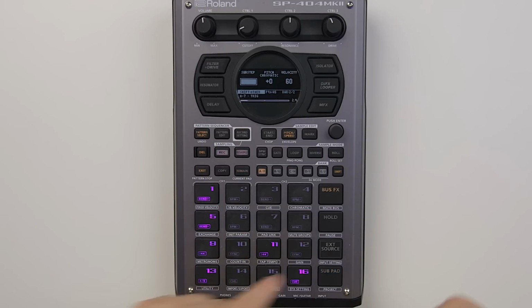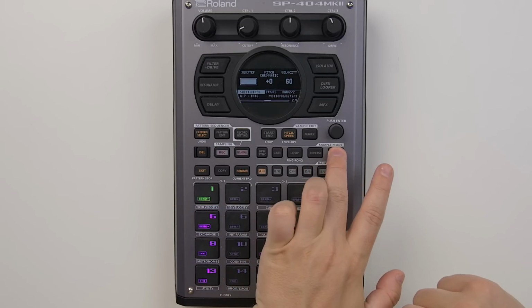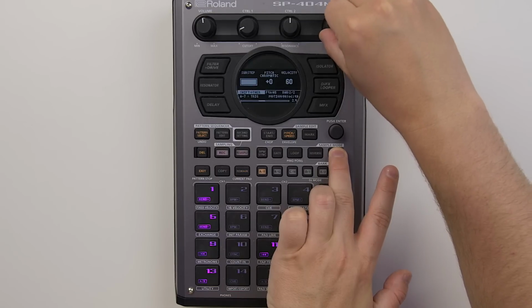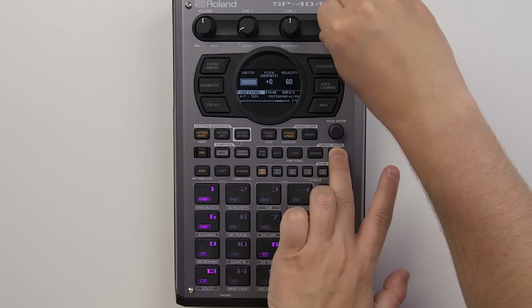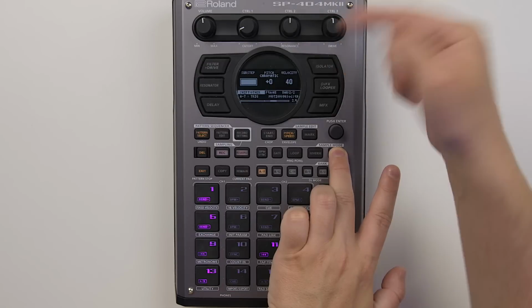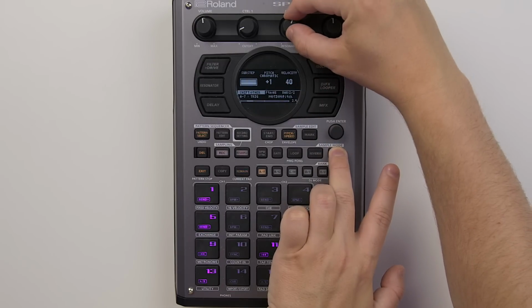Now you can also record some automation. So if we hold down roll here, we can actually record velocity automation and pitch automation.